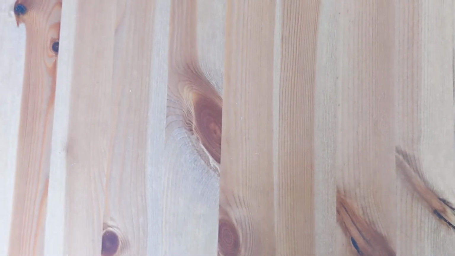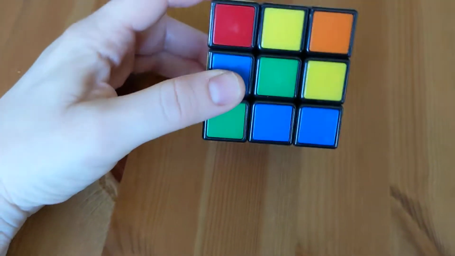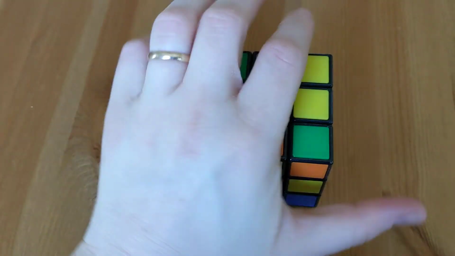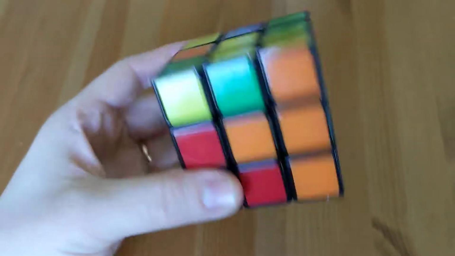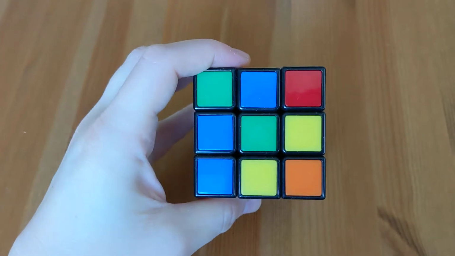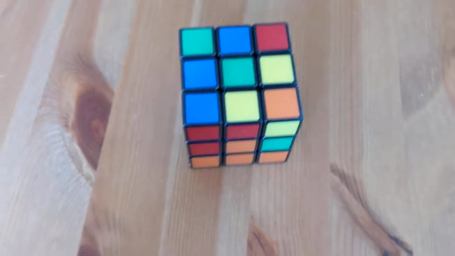Today we're going to be looking at not just drawings of solid objects, but real solid objects. So we're going to start with a cube. This is called a Rubik's Cube, and it's a puzzle that you can solve. Let's take a look at how many sides or faces it has.